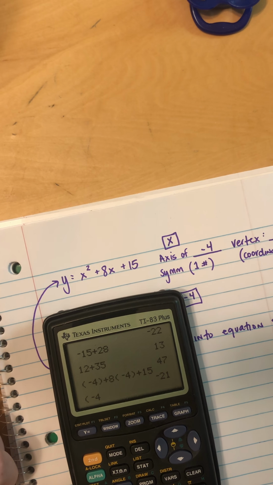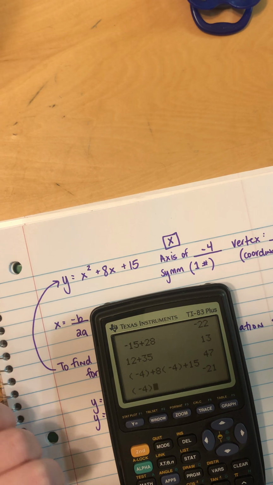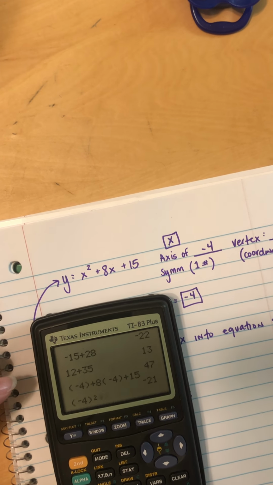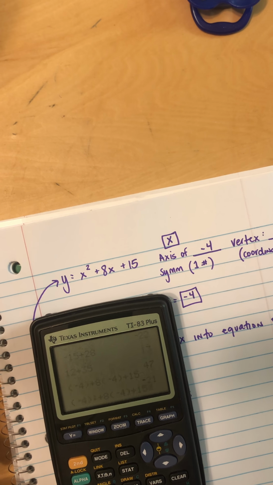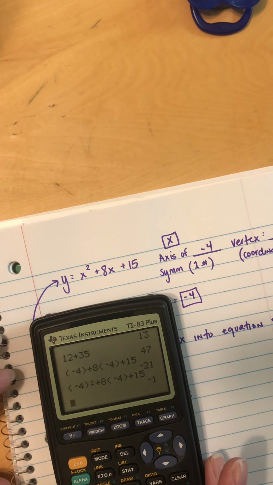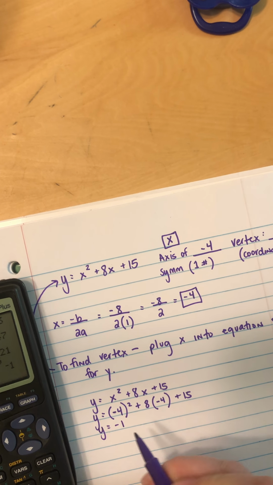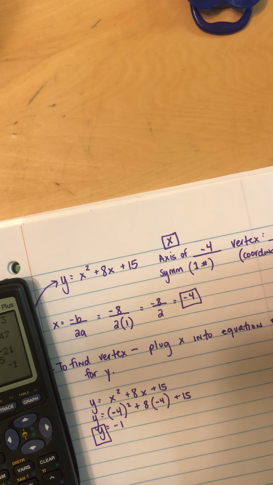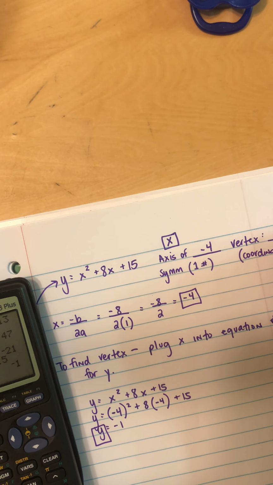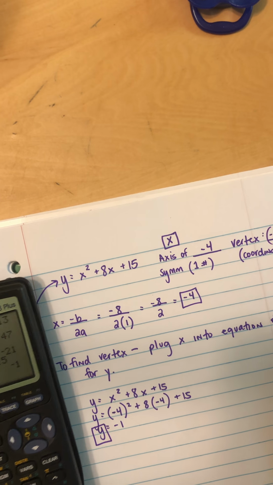-4 squared plus 8 times -4 plus 15. There you go, -1. So then your y is going to be equal to -1. Okay, so now you're going to have a vertex. So your vertex now is going to be your x and y. So -4, -1 in parentheses.